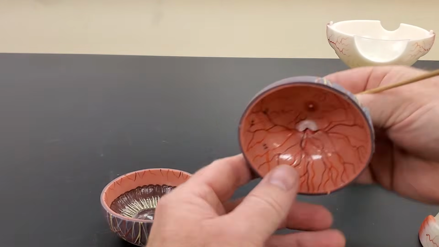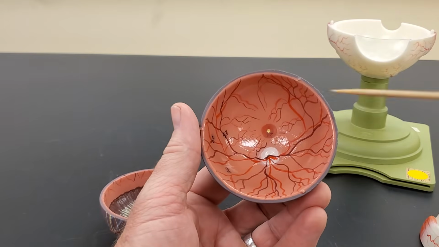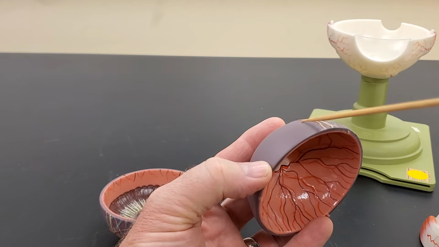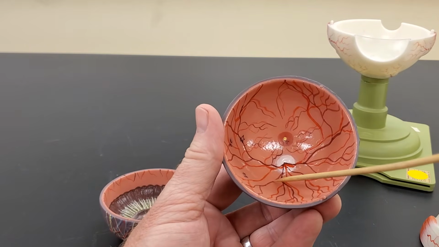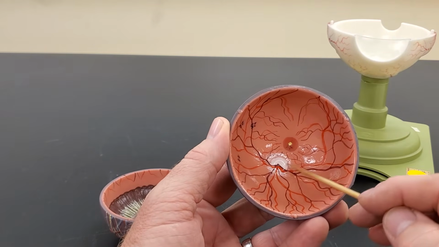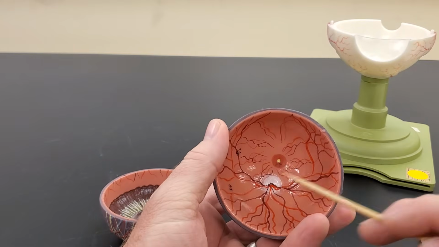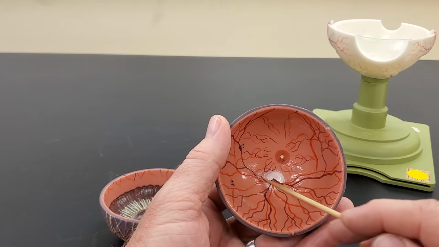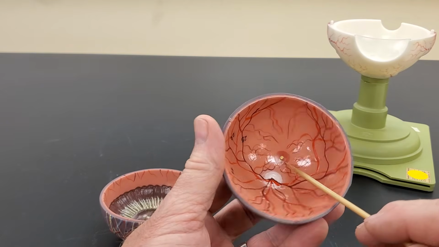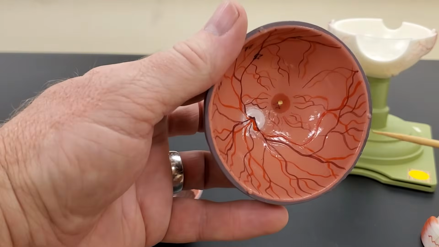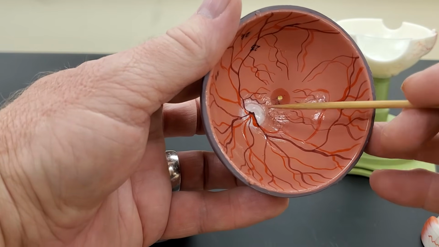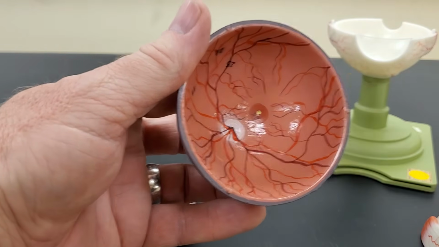Now, if I take the eyeball and look at it from the inside, this pink layer or flesh-colored layer is called the retina. This is your choroid. This is the retina. On the retina, we can see a couple of things that are of note. This white spot is called the optic disc. That's where the optic nerve actually attaches to the retina. And we see all these blood vessels fanning out. And then this yellow spot is called the fovea. Sorry, the glare is getting us. But this yellow spot is called the fovea centralis, or the fovea. So, optic disc, fovea, retina.